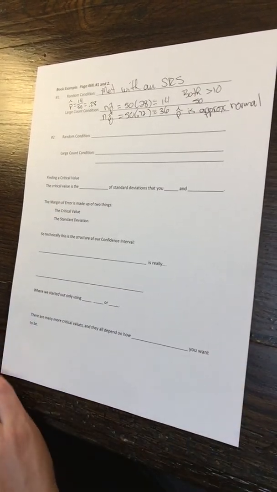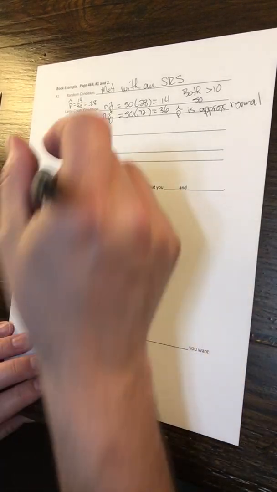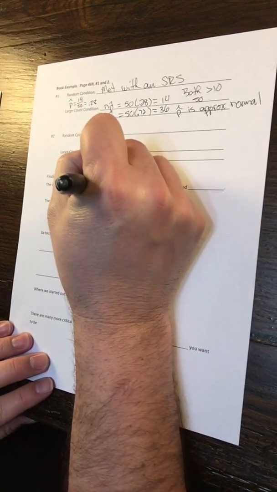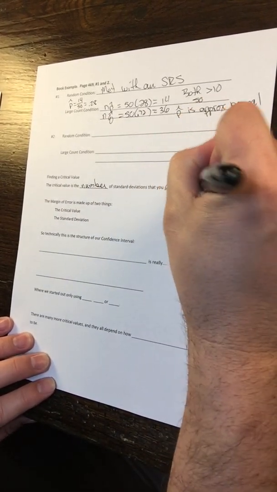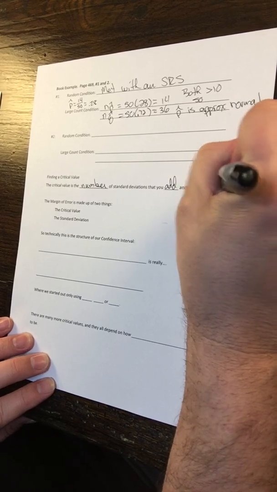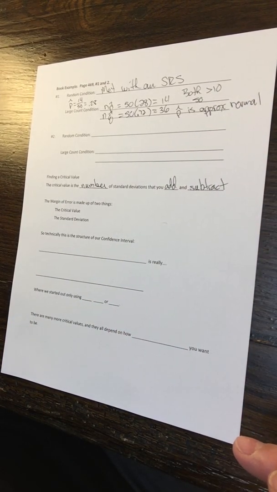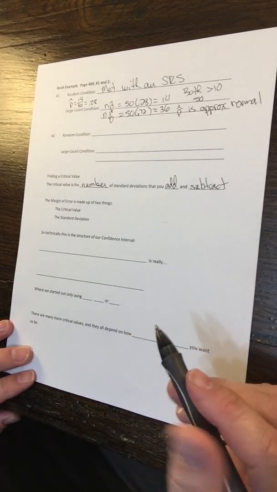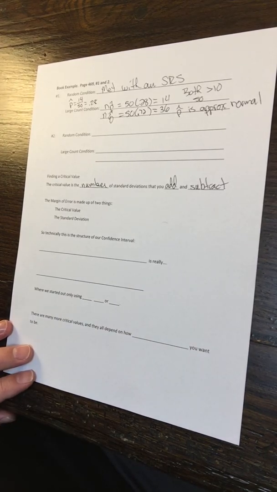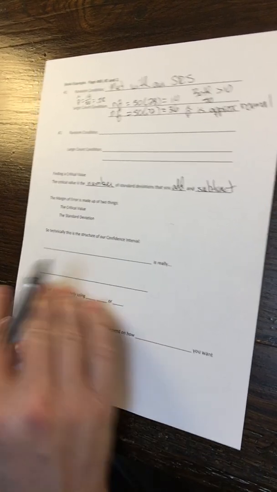Okay, finding a critical value is what's on next on here. The critical value is the number of standard deviations that you add and subtract in order to create your confidence interval. It depends on the level. If you want to be 90% confident, you'll have to go a little less than 2 standard deviations. The margin of error is made up of 2 things, a critical value and a standard deviation. So let me draw this out.